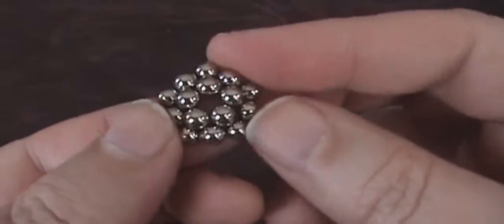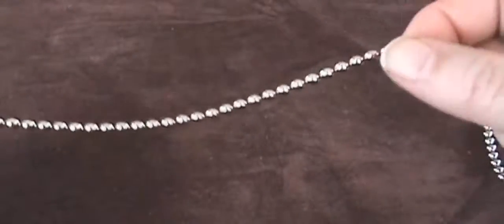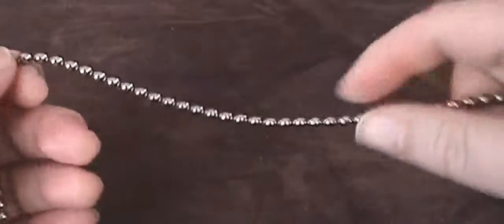And there you go. But the main pentagon is 15 of these spheres. So just as long as you have 15, you should be fine. Just play around with it a little bit. You'll have it. Now for our last shape, what we're going to do is make the NeoCube itself.